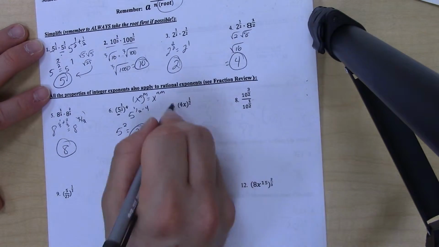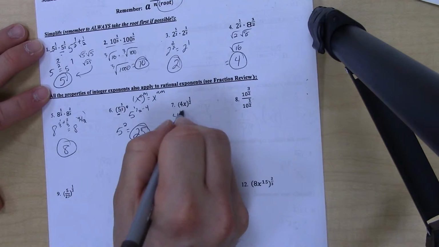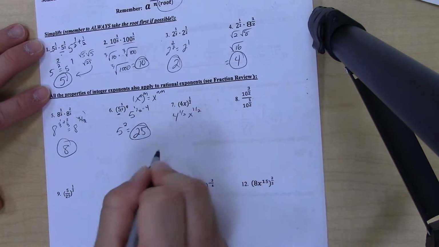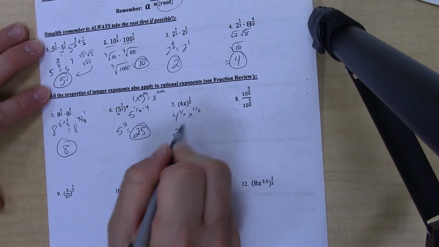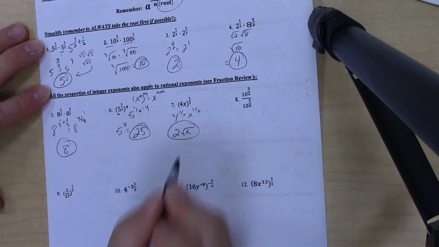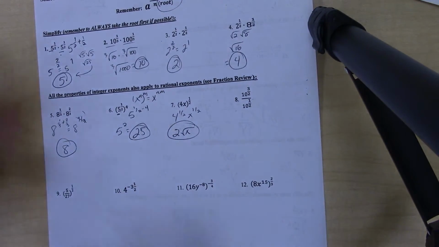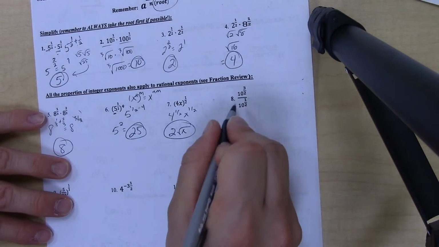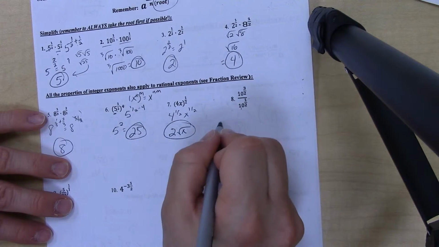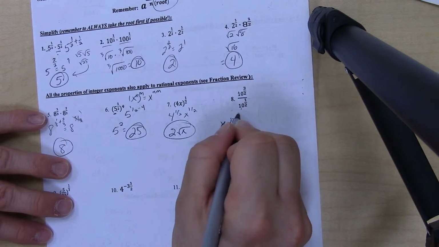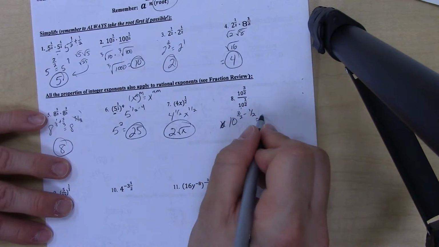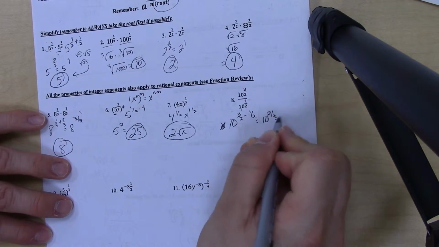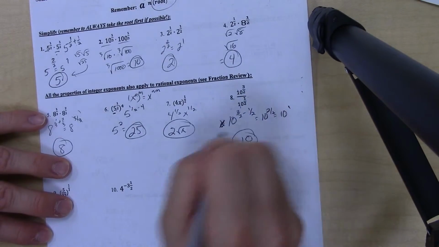This one has distributed powers. So this is 4 to the 1/2 power, x to the 1/2 power. If you remember, 1/2 power means square root, so square root of 4 gives me 2. Square root of x just gives me that. If you wrote that as 2x to the 1/2, it's the same thing. I would accept that as well. Okay? Over here, I've got, again, same base. So I need to subtract because it's divide with the exponents, which gives me 10 to the 2/2, which gives me 10 to the 1, which of course is just 10.